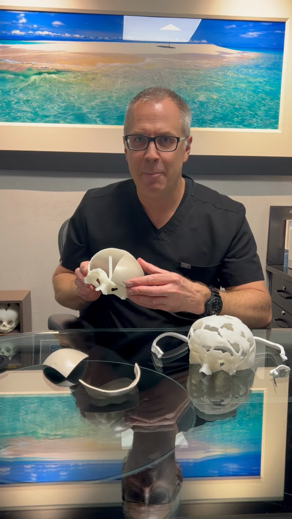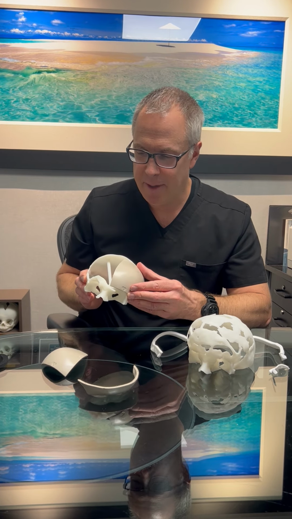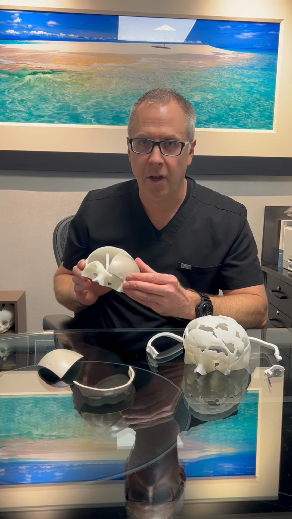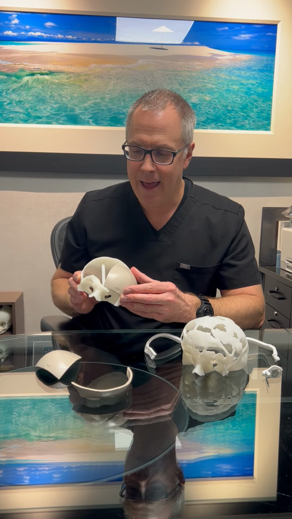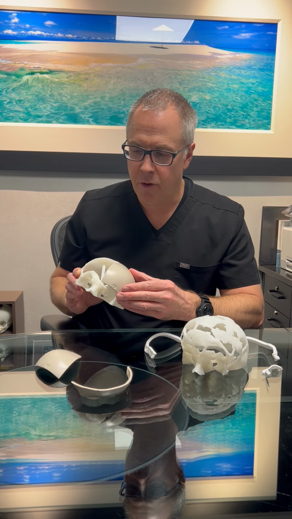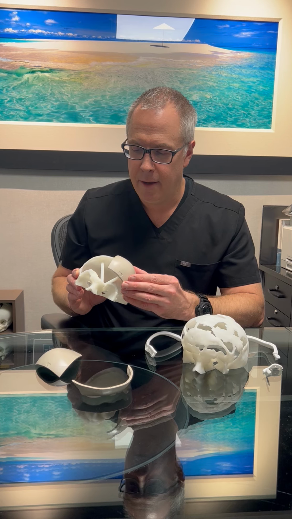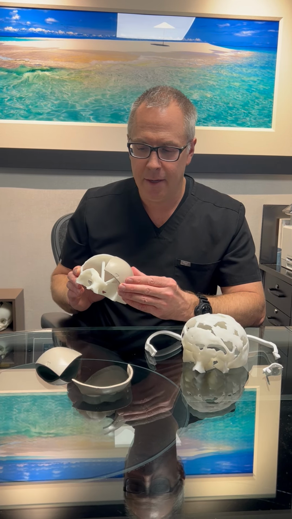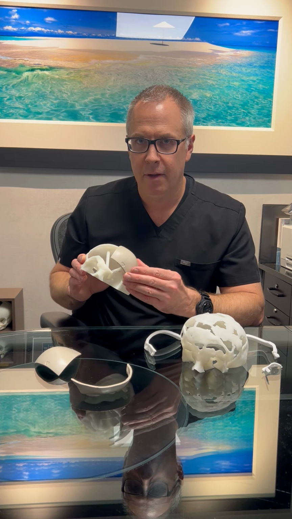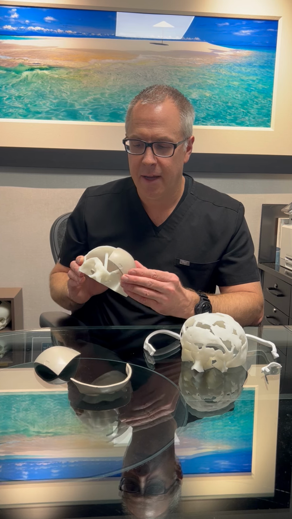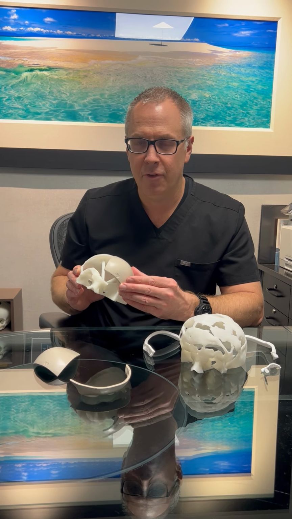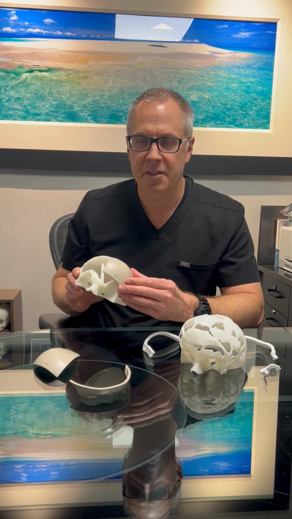So this is an example of technology being used, first of all, to come up with a surgical plan, and then also in order to create anatomically perfect synthetic implants to be used in the reconstruction of this 9-year-old skull.